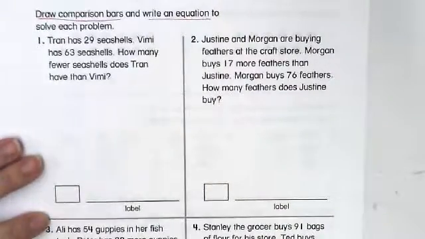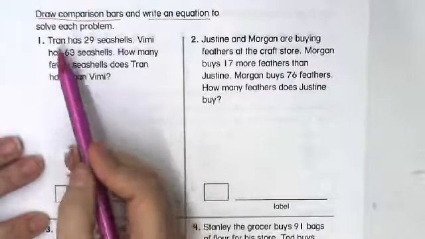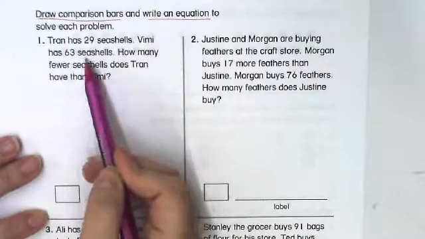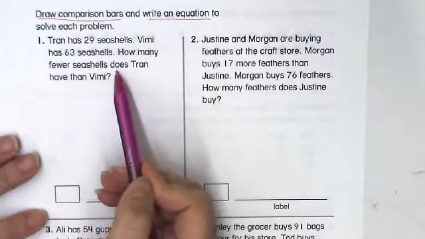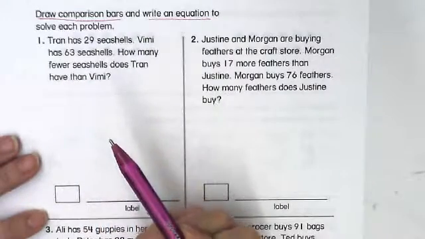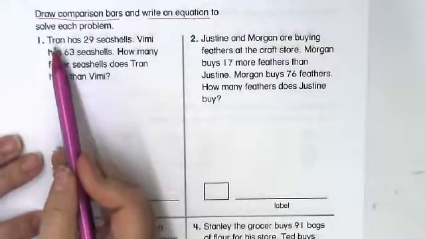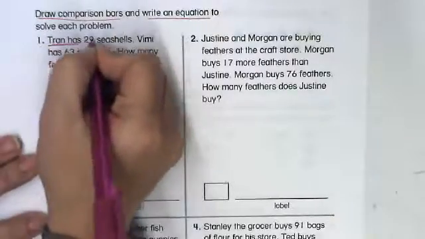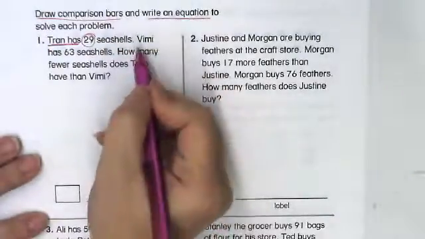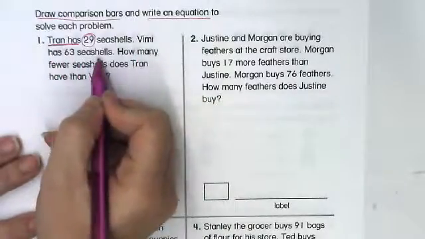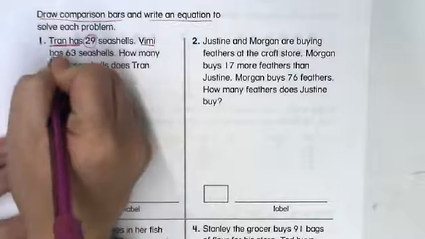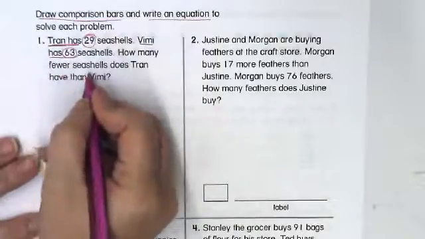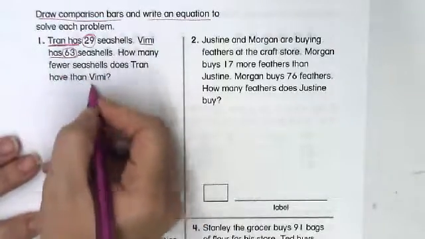Just like previous problems, we always read the first time to make sure we can understand the words. Tran has 29 seashells. Vimy has 63 seashells. How many fewer seashells does Tran have than Vimy? Now I read it for information. Tran has 29 seashells. Vimy has 63 seashells.